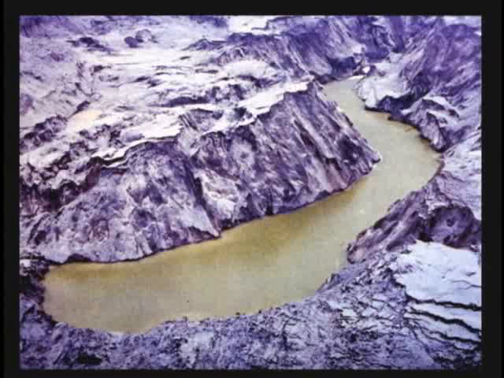There are quite a few different Little Grand Canyons, okay? There's a Little Grand Canyon in Georgia. We talked about that last class. There's a Little Grand Canyon in Pennsylvania. There's a Little Grand Canyon in Washington State.